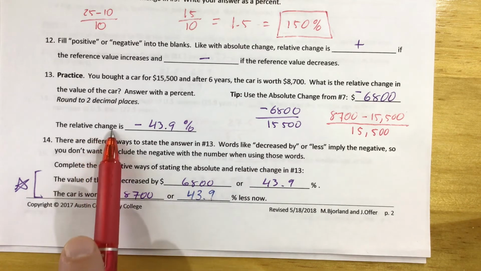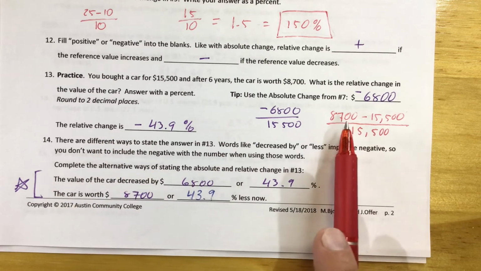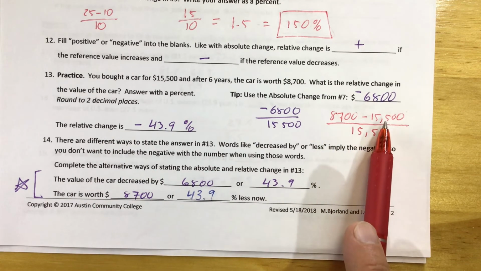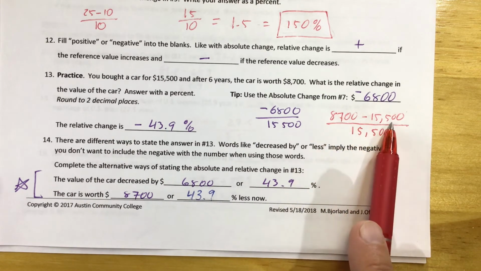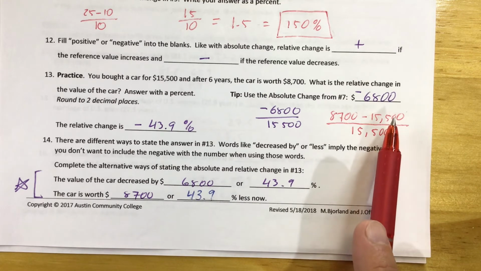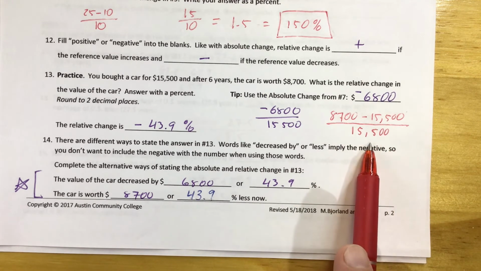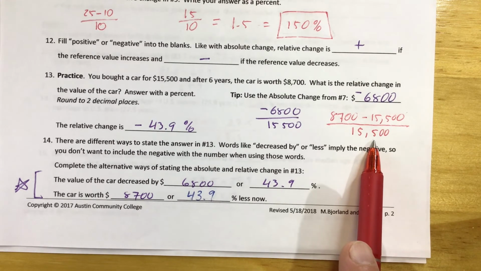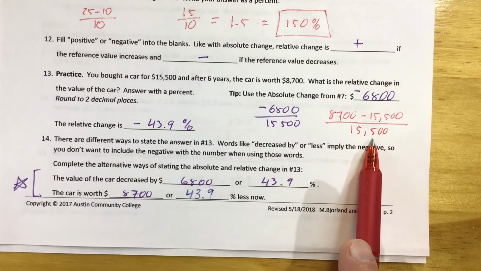Once you get to relative change, you have to be really careful about this, because if you're setting up the template exactly right, you're taking the new value minus the old value, then that old value is what's going to go in the bottom here. So really identifying new and old. The actual terms, of course, are reference value and comparative value, but I like to call them new and old.